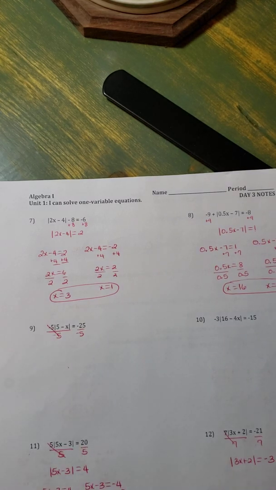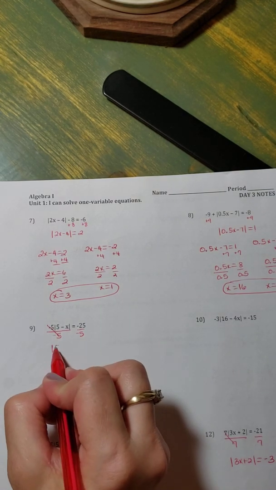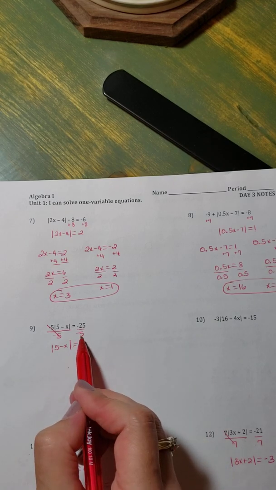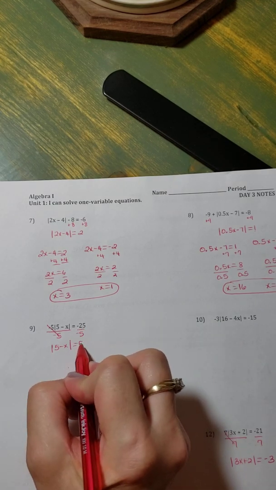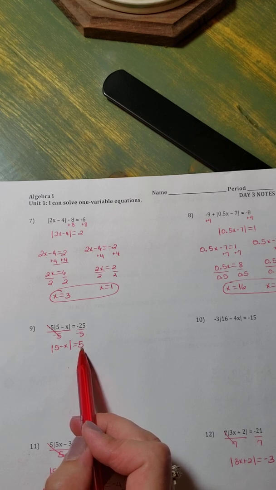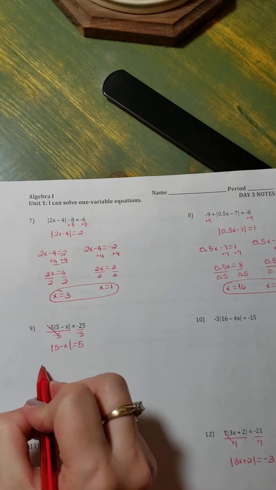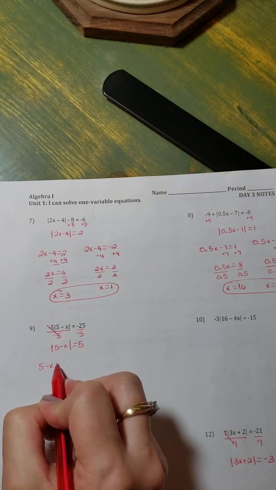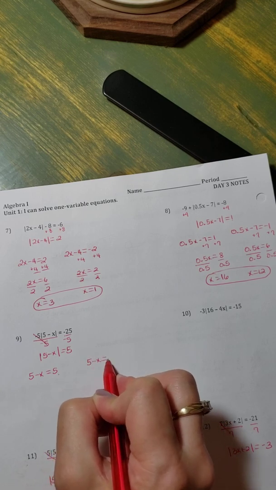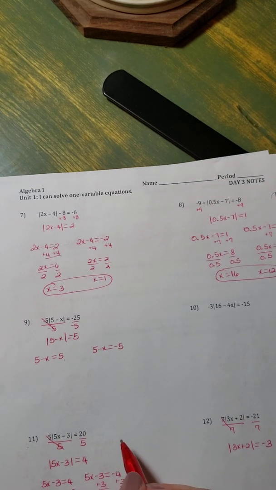Those two 5's cancel, and I'm left with what's inside the absolute value signs. -25 divided by -5 is +5. Since this number is positive, that means that I have two answers, two numbers that are 5 steps away from 0, +5 and -5. So I'm going to write two equations. 5 minus x equals +5. 5 minus x equals -5.